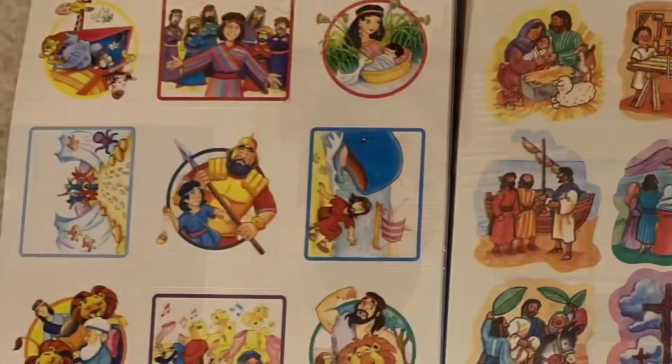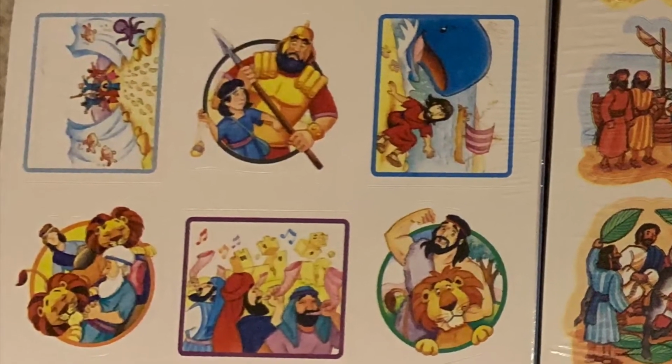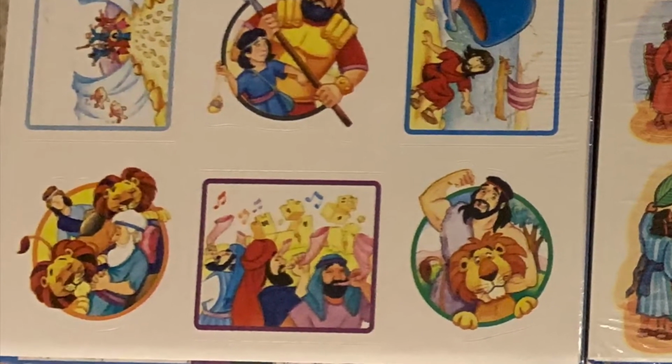So I have a Noah sticker, I've got Moses in a basket, we've got Jonah and Nineveh, we have Daniel and a lion for Daniel in the lion's den, the Battle of Jericho, we've got David and Goliath with a slingshot, Joseph in his coat of many colors, and the parting of the Red Sea, and Moses when they left Egypt. So we have all of these stickers. That's just the Old Testament collection.